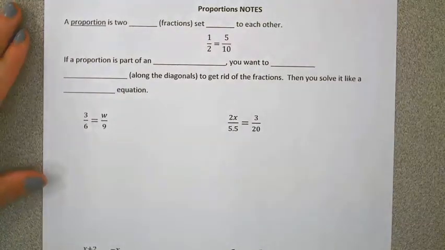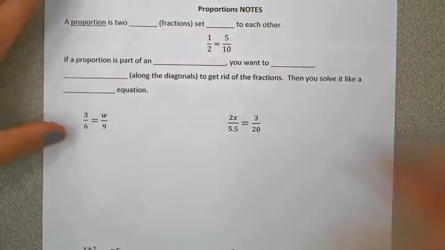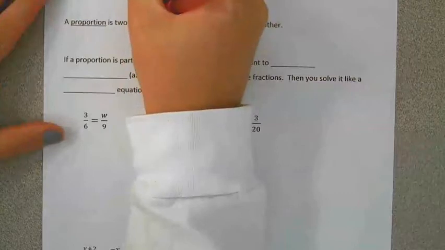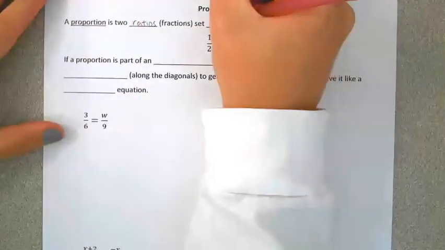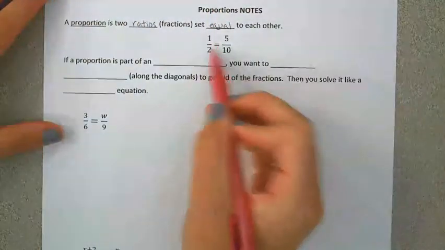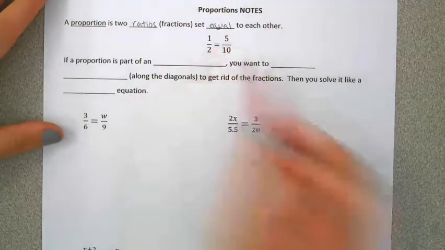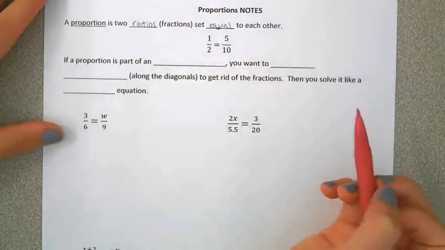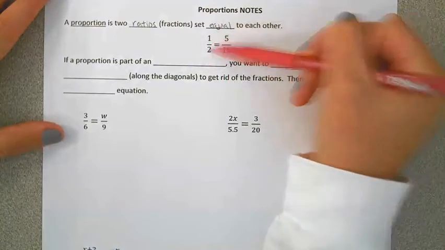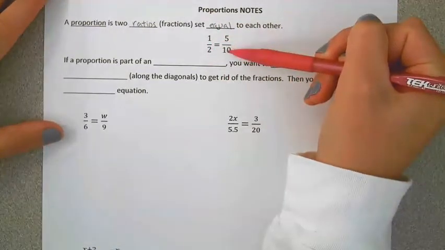Hey guys, today we're going to be talking about proportions. So let's start with the definition of a proportion. A proportion is two ratios or fractions set equal to each other. So here we have an example of two ratios, two fractions set equal to each other. You see here that 1/2 is equal to 5/10.